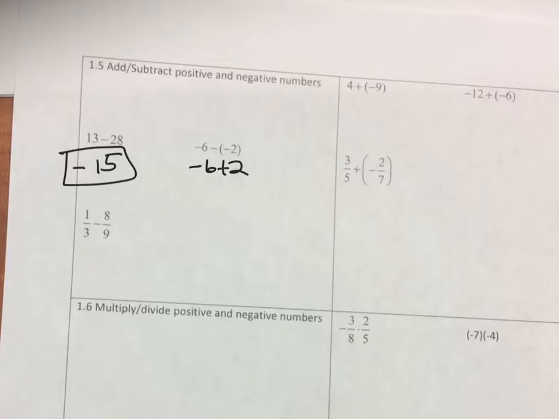Hey class, what's negative 6 plus 2? Negative 4. Which is it, 4 or negative 4? Negative 4. Why is it negative? Because the bigger number has the negative. That's right, 6 is bigger than 2.